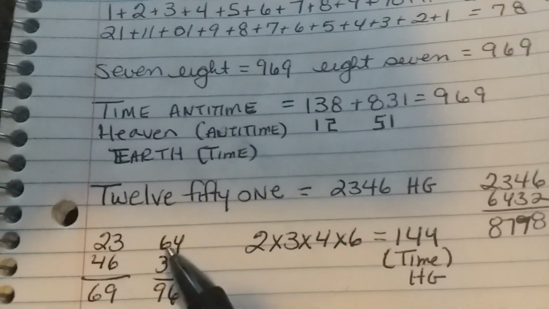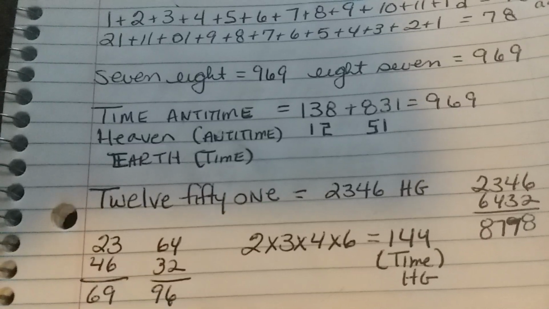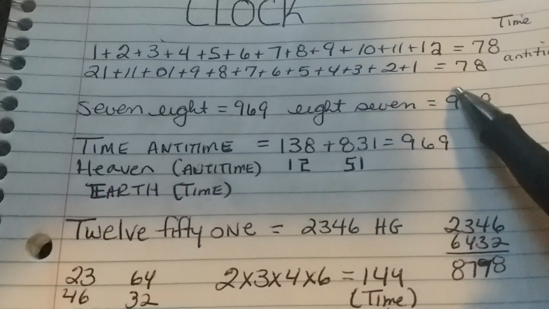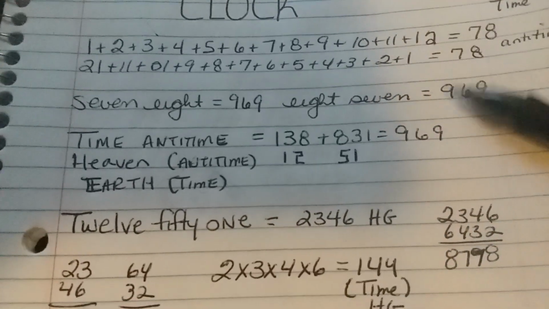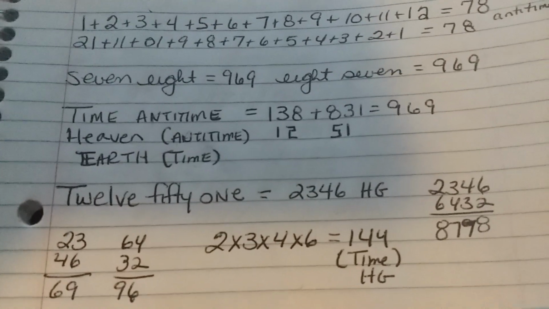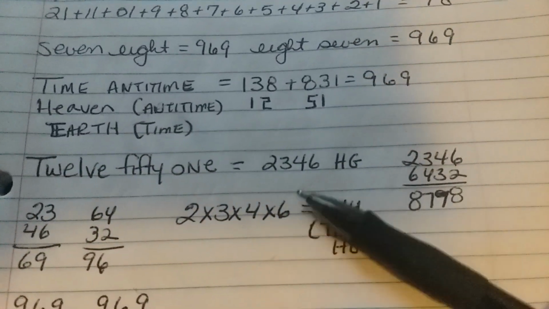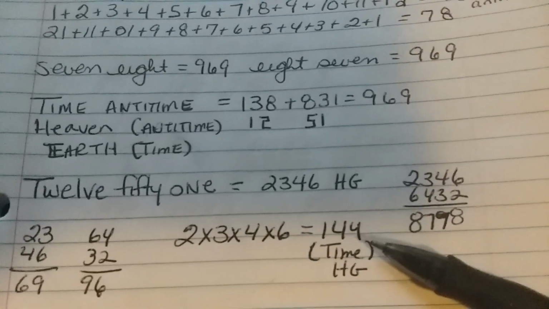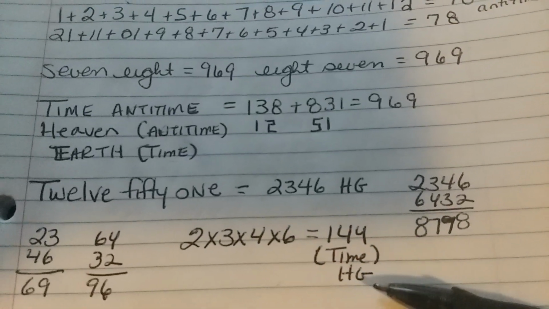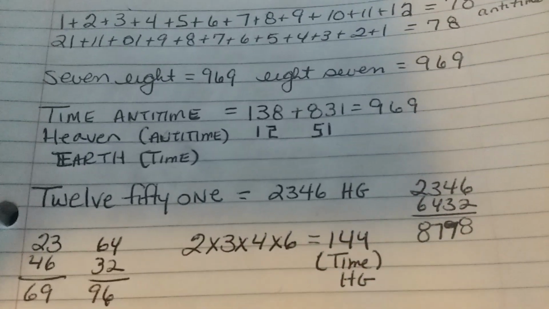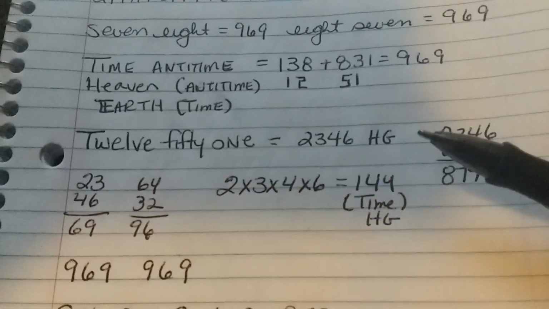And then going backwards, 64 plus 32 is 96. So you got your 6996, which is 969, a combination of 69 and 96. It's pi opposite pi. It has to do with time and antitime. If you multiply each of the numbers together, 2 times 3 times 4 times 6, it equals 144. And time equals 144 in Hebrew gematria. So if you think of it going backwards, it would be the opposite of time. So it's an interesting number.